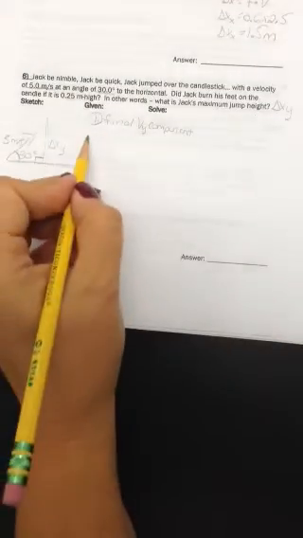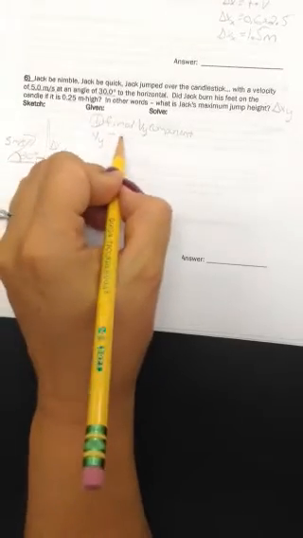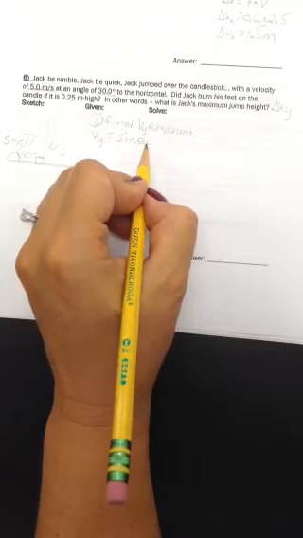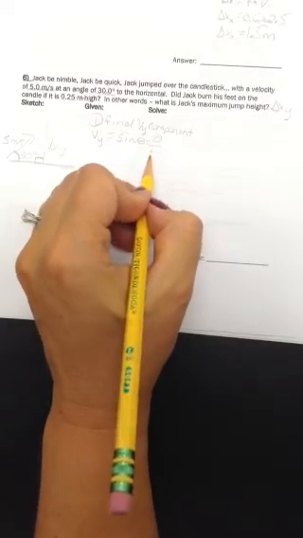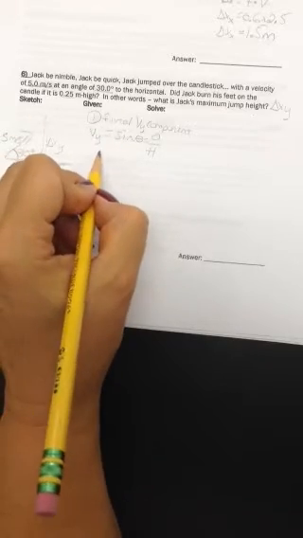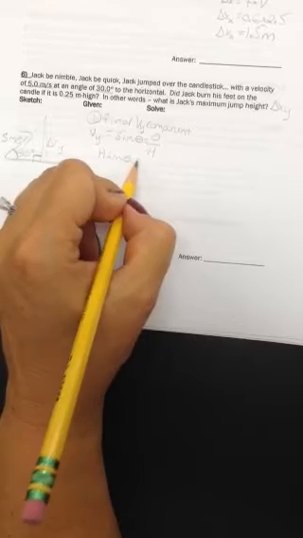In order to do so, we know that the sine of theta equals the opposite over the hypotenuse. If I rearrange this formula, I can say that the hypotenuse times sine of theta equals the opposite side. Sine of 30 is equal to the opposite over the hypotenuse.